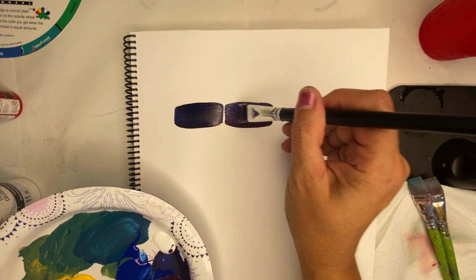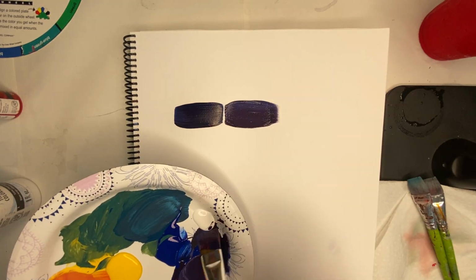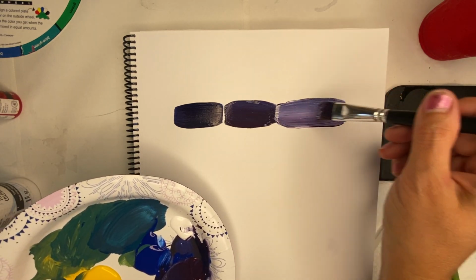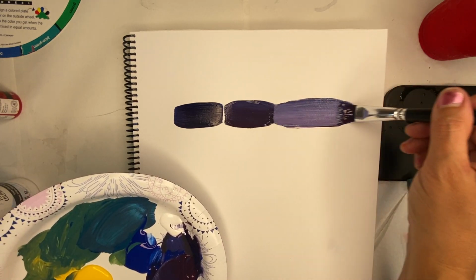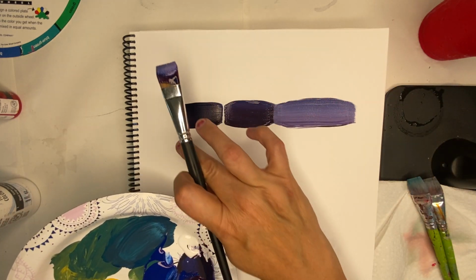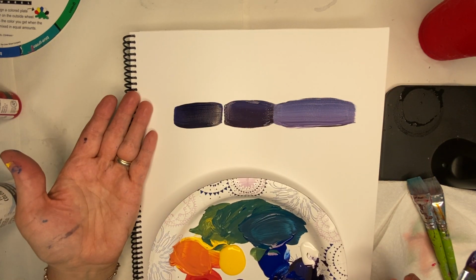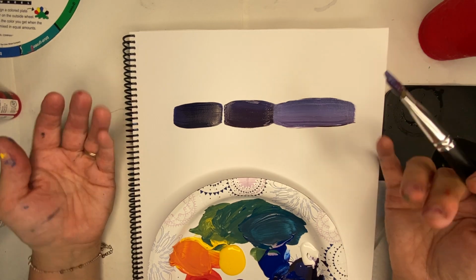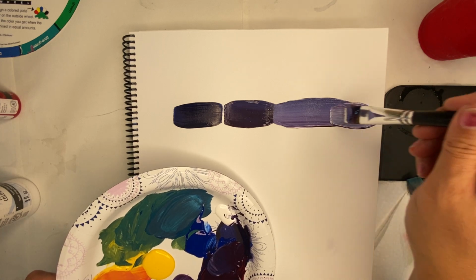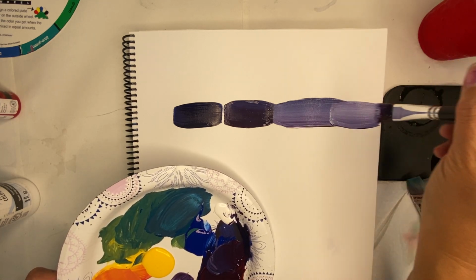So here we have our purple. And a little more. Isn't that pretty? We got that pretty color. This is called tint. If you put black to a color, you're going to get a shade. If you add white to a color, you're getting a tint. So here we have this really pretty lavender tint.